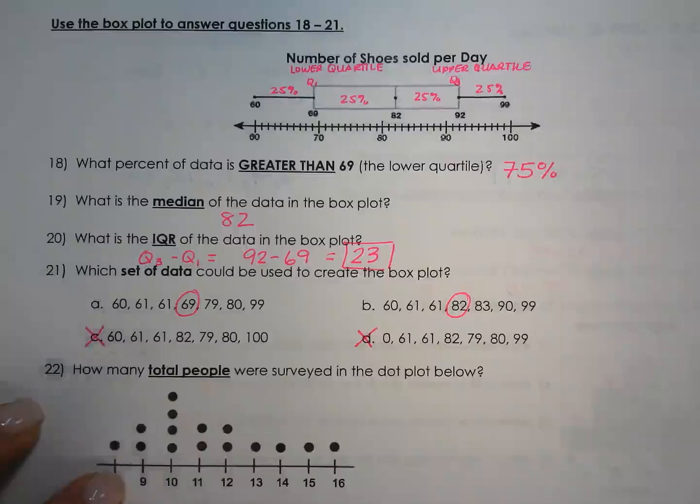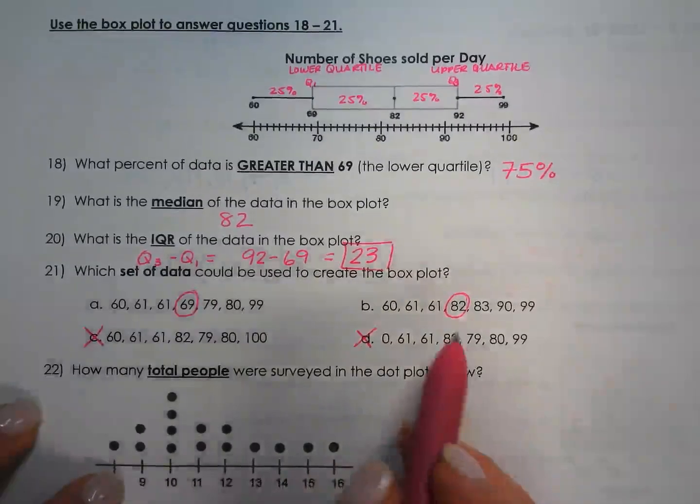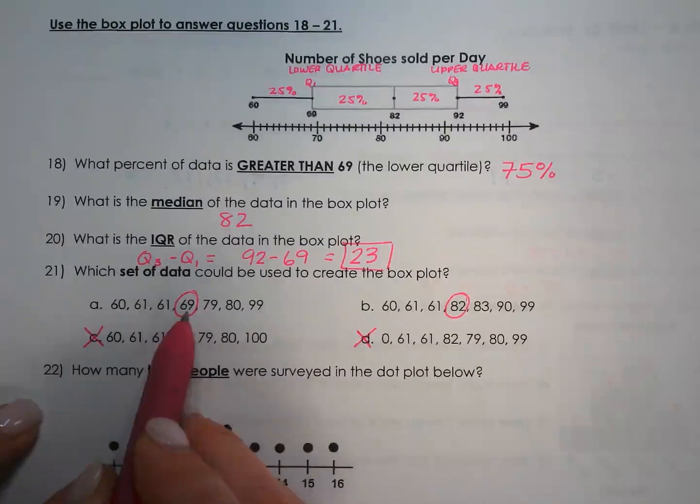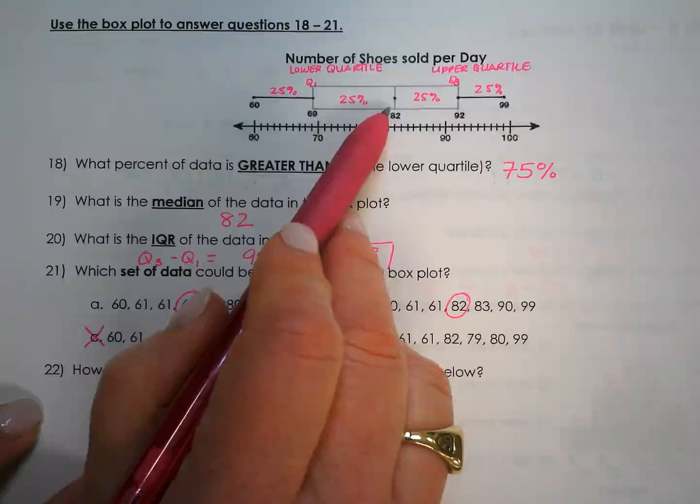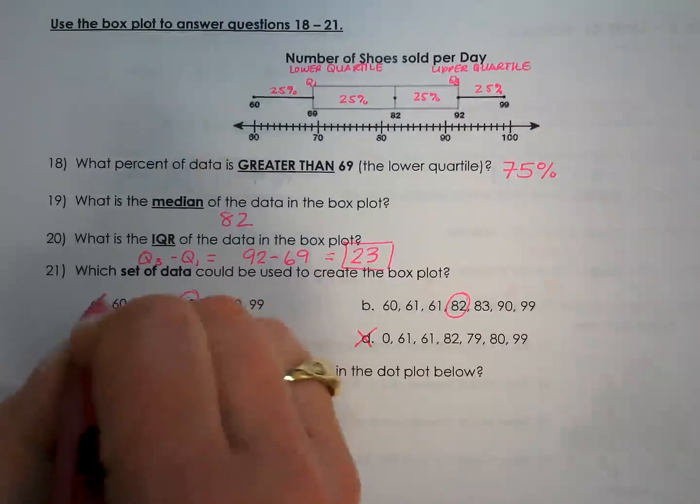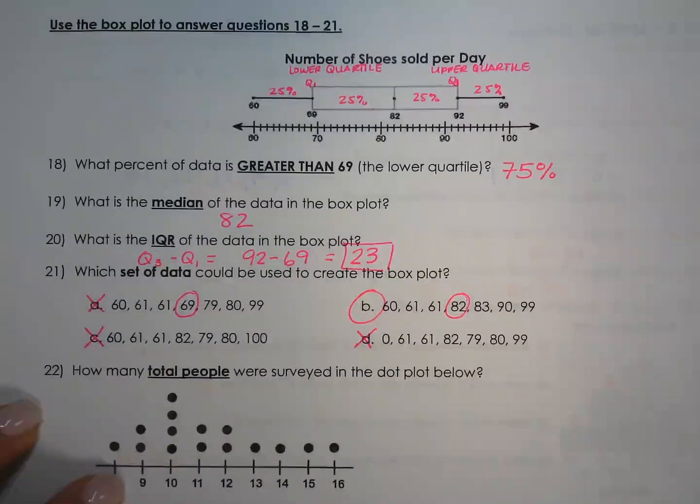Now we have another piece of data that's different. Our median in this case is 82, and in this case is 69. Well, if you go back to the box plot, our median is 82, so it has to be B. B is the only answer that works.